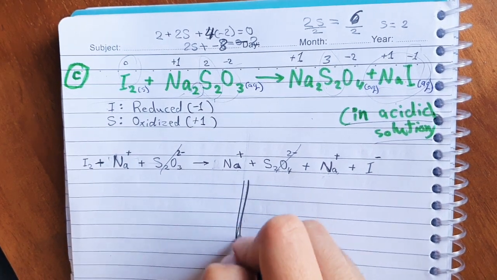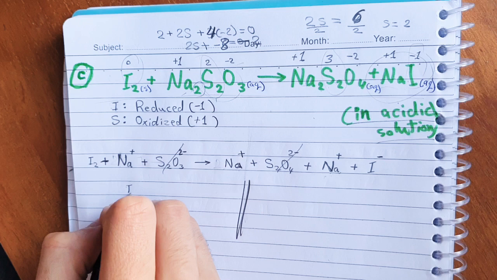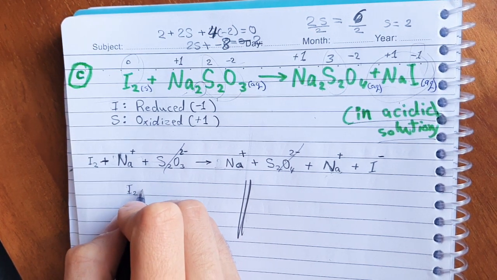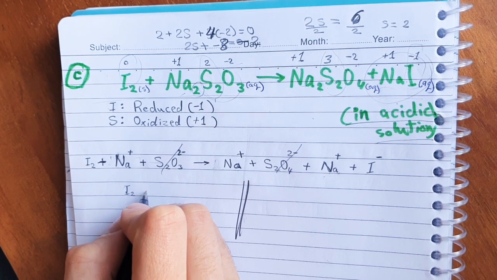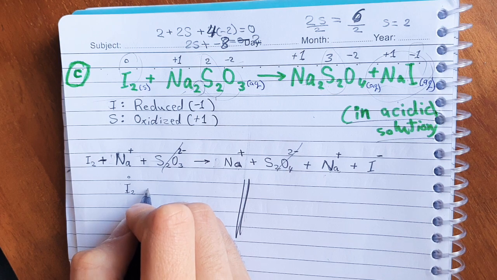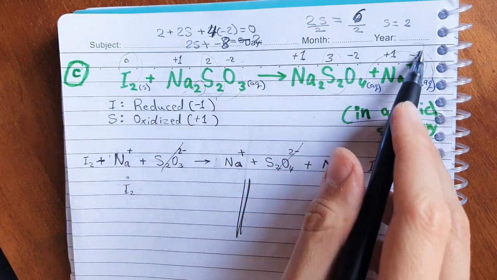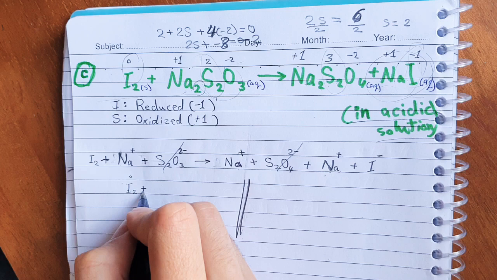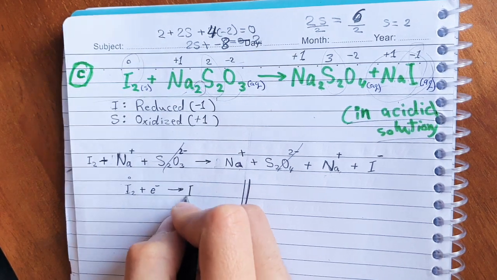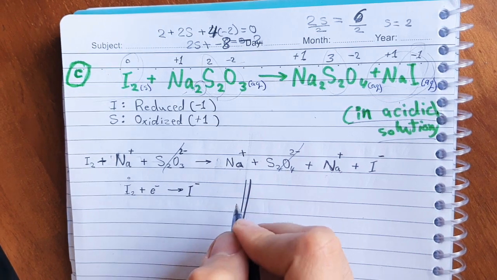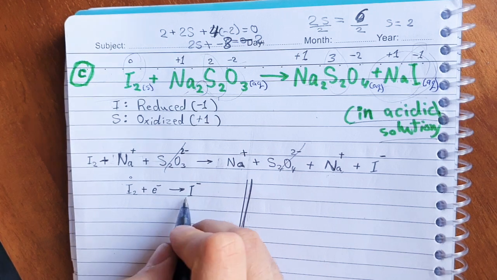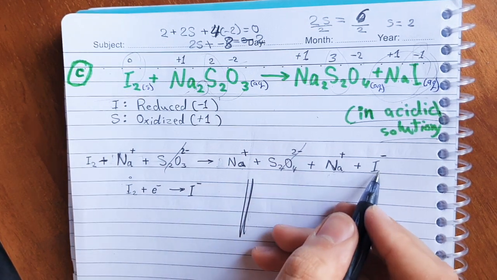So let's write our ionic half reaction. I2, iodine, plus... it has 0 originally, and then it became -1. So we're going to add 1 electron, and it will result in I negative. Imagine this equation without these two, okay? We'll have I2 right there.